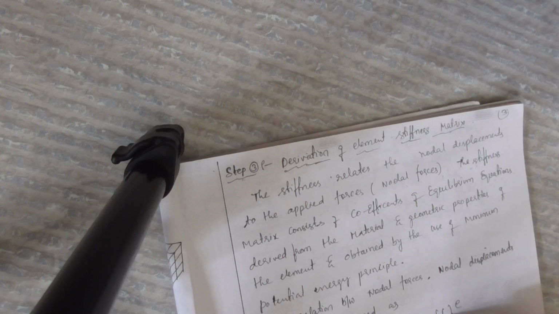So in the third step, what we are going to do is derive an element stiffness matrix. So this stiffness equation we will be using. This in detail you will see in the further classes.